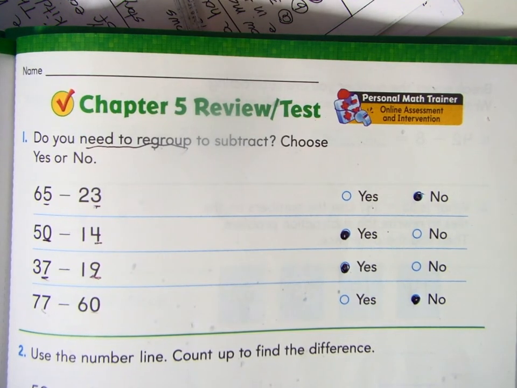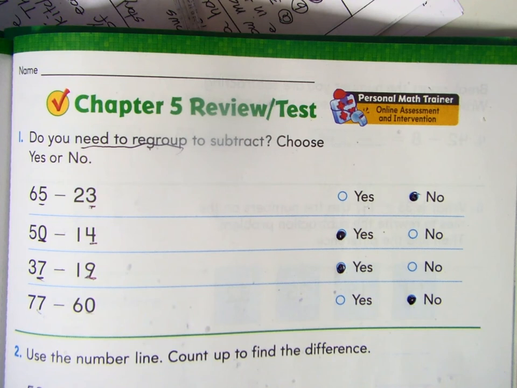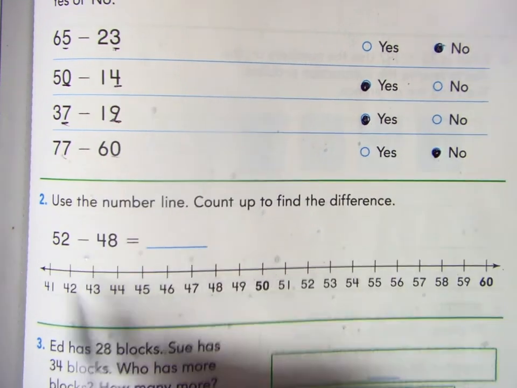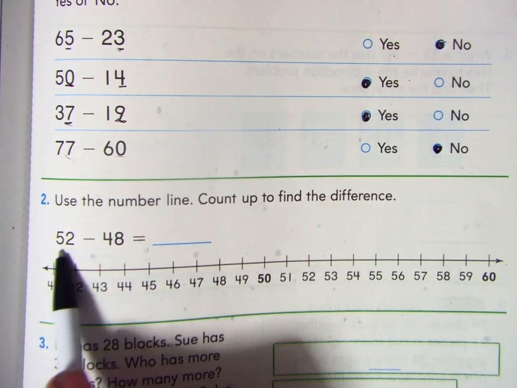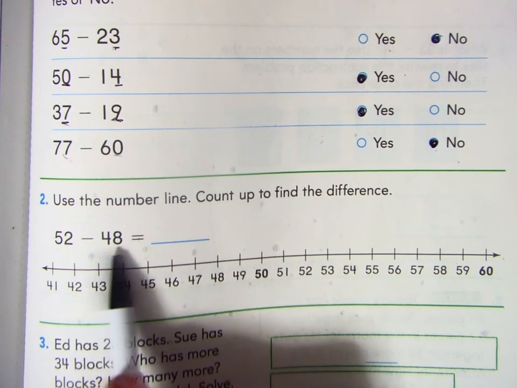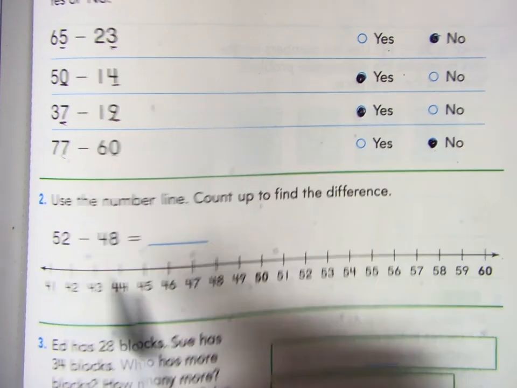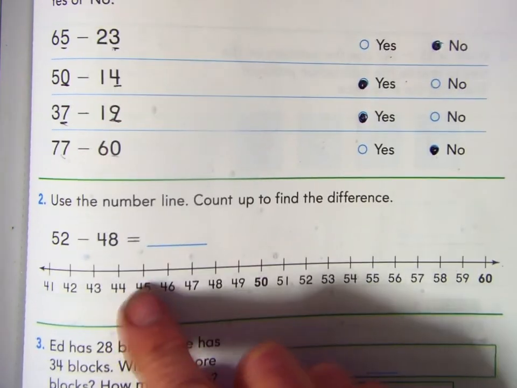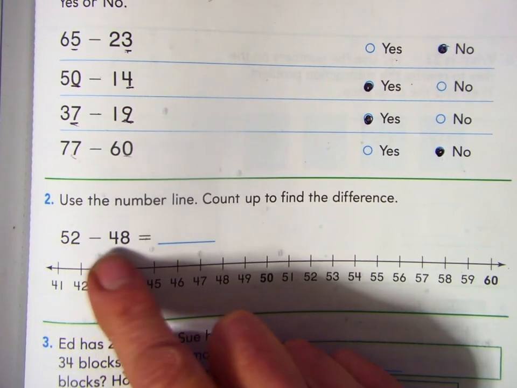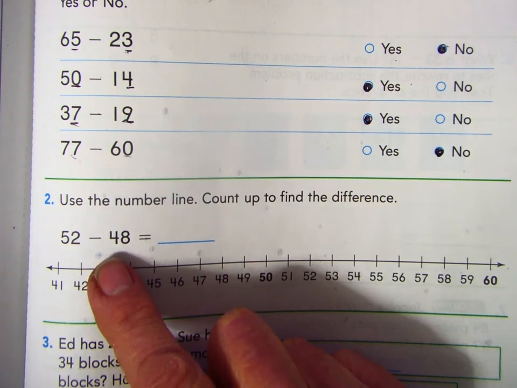Did you get those? Okay. Use the number line. Count up to find the difference. Look at that big subtraction problem. But these numbers are close together. Están cerca los dos números. Por eso podemos empezar con 48 y contar hasta 52 para encontrar la diferencia. We can find the difference by starting at 48.